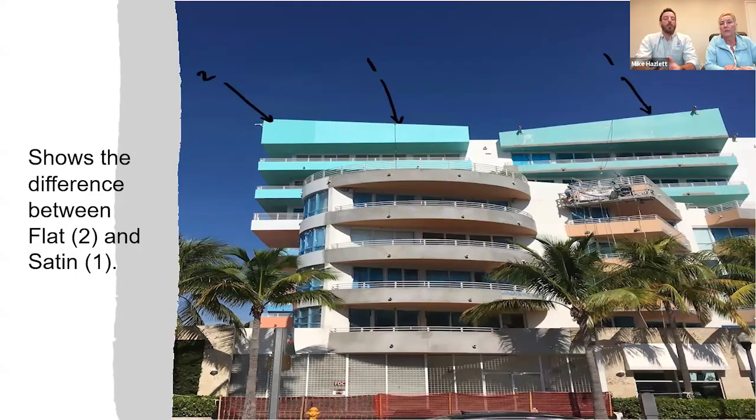You can see where they've had some restoration work done. They probably pressure washed it already, got it nice and clean. And what we did was a test area. So on the left side there, you'll see the number 2 on the far left. That is the flat surface.